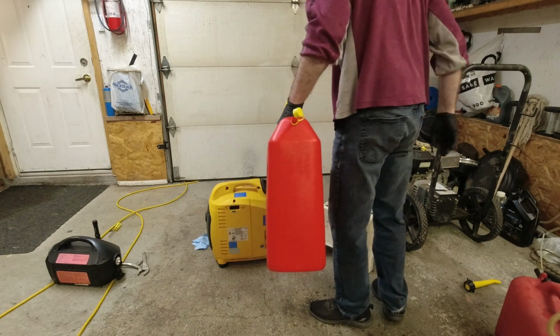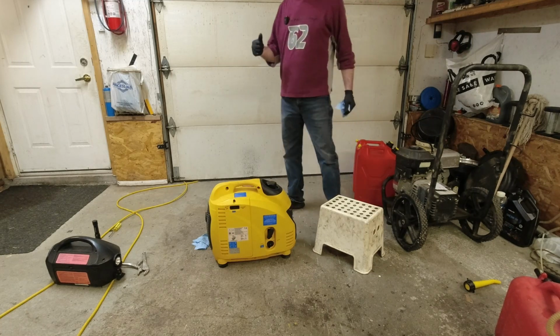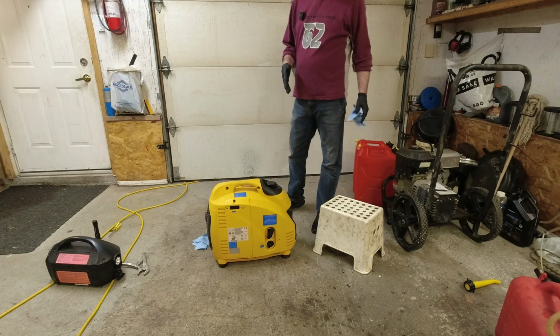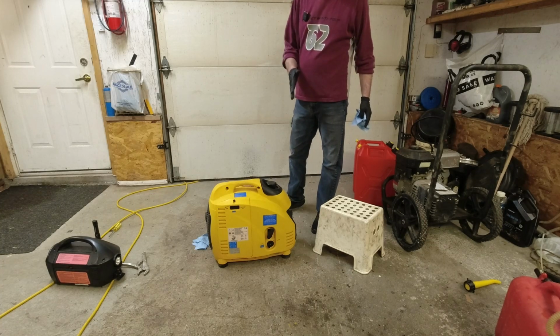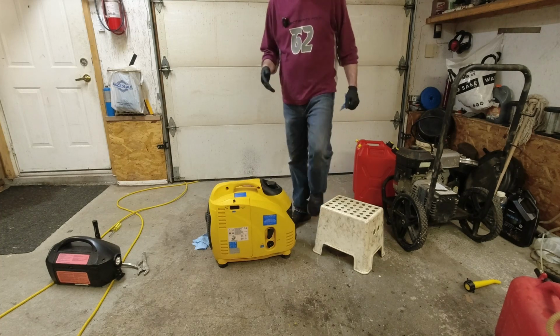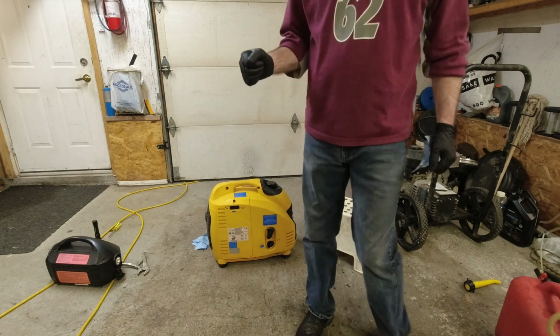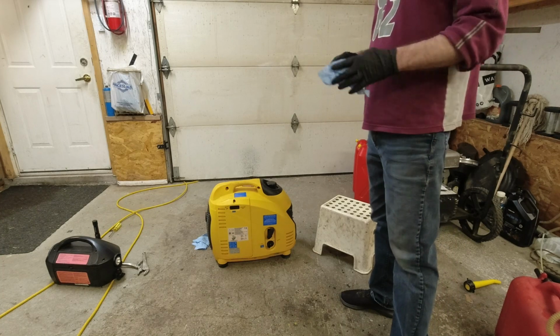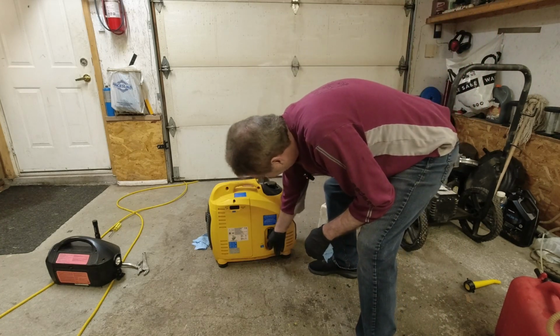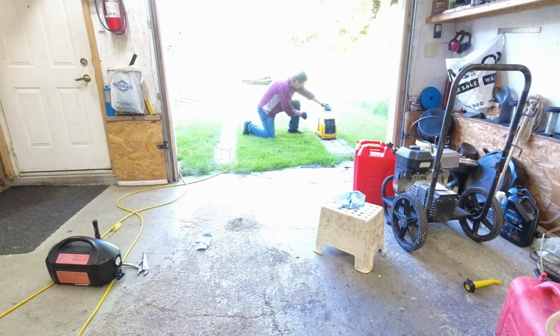Okay, that's full. Okay, so I'll take that outside again. I'll start it and make sure I've got no oil leaks. Make sure the fresh fuel is inside the carburetor. And then I'll turn the fuel off and put it back in storage until I need it. So right now the fuel's off. I'll turn it on when I get outside.